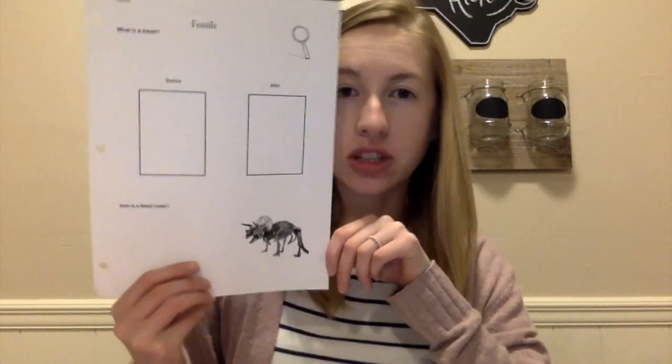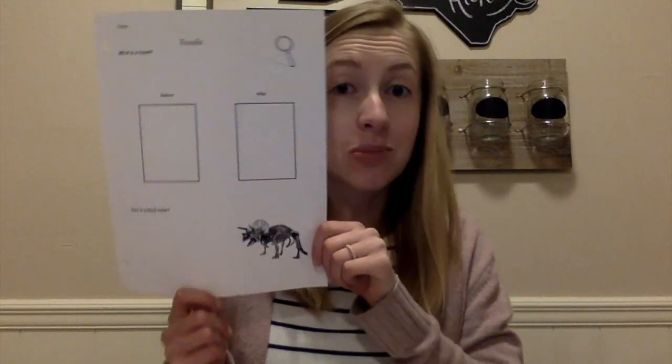So the first thing you'll need is this fossils page. If you would like to do the science experiment at home with me, then you'll need a piece of bread and some gummy snacks, like fruit snacks, or like I have, Swedish fish. If you have gummy worms, those are great things to have too. If not, you just need this piece of paper to follow along with us.